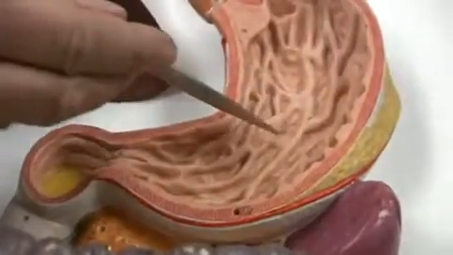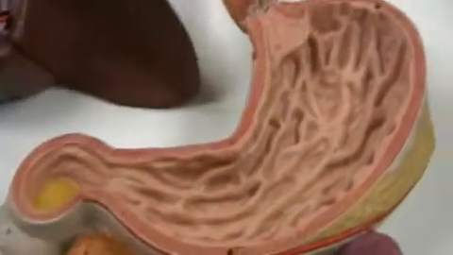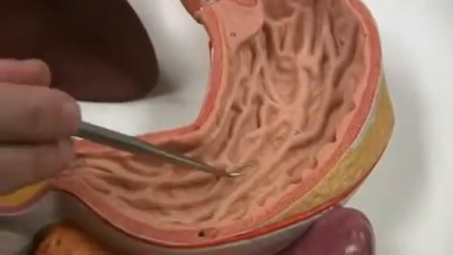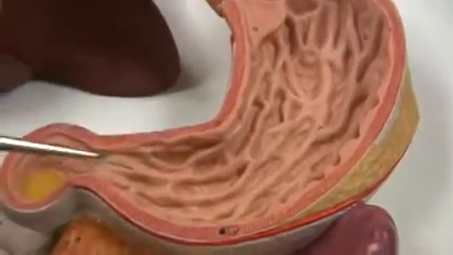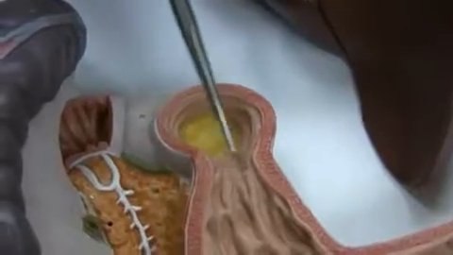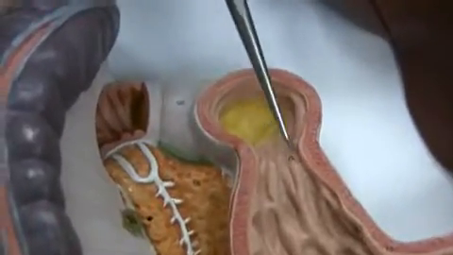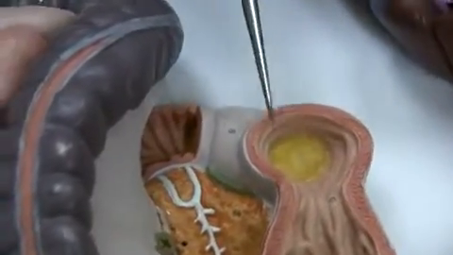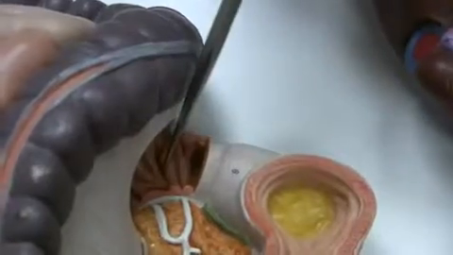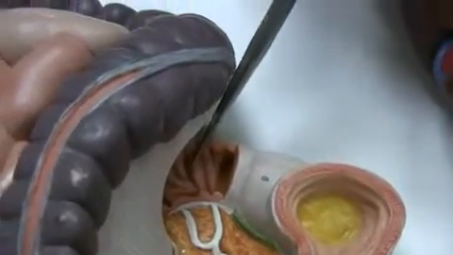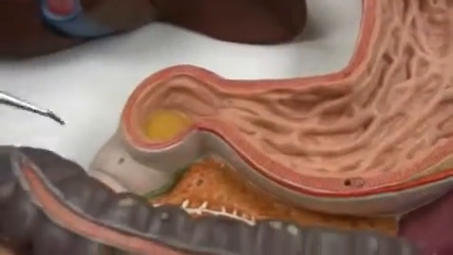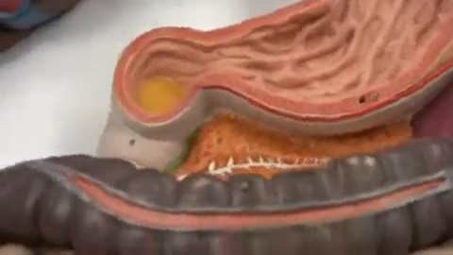Notice these folds within the stomach. These are referred to as rugae, which give the stomach the ability to expand. Past the pyloric sphincter and the pylorus of the stomach, we enter the first part of the small intestine, and that is the duodenum. You can appreciate the plica circularis inside of this. This is going to be true throughout the intestine.